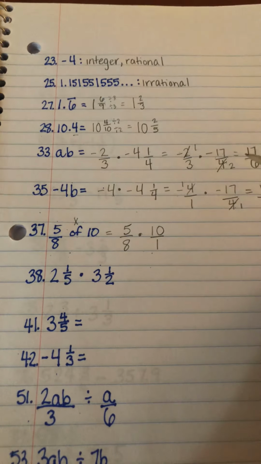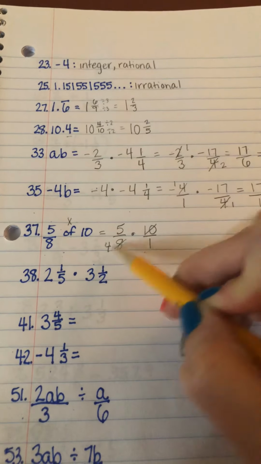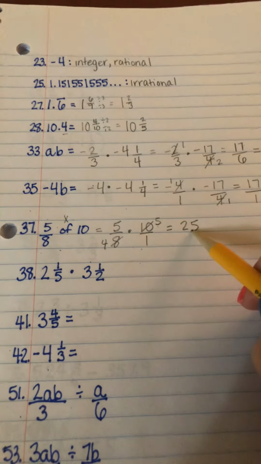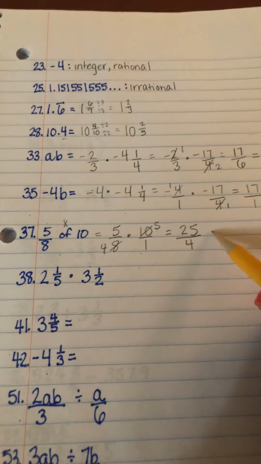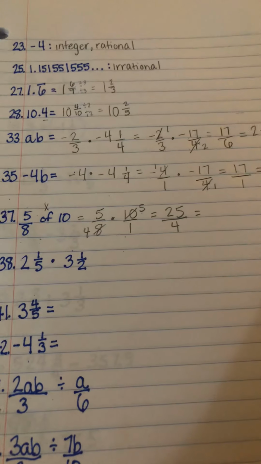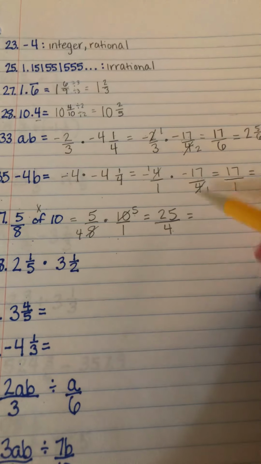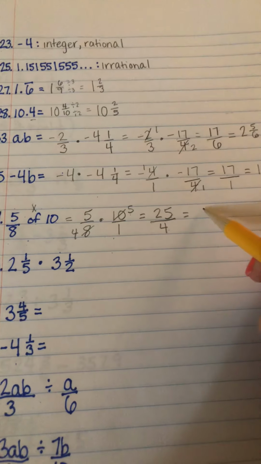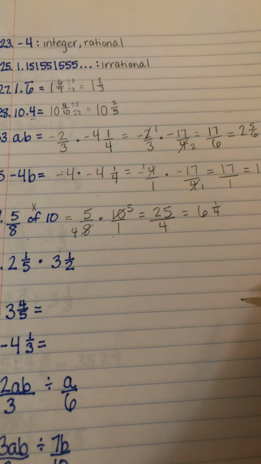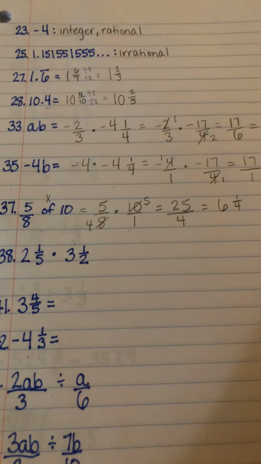All right, can we simplify before we multiply? Yes, I can divide both of these by 2. That'll become a 4, and that will become a 5. 5 times 5 is 25. 4 times 1 is 4. Now, let's make that into a mixed number. So we're going to do 25 divided by 4. 4 can go into 25 6 times with a 1 left over. Keep your denominator the same. So 6 and 1/4.